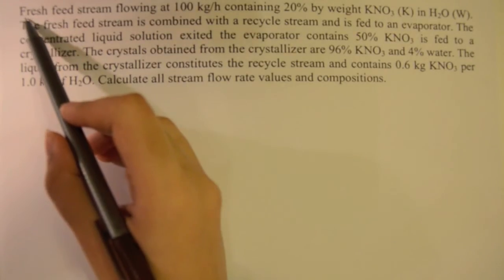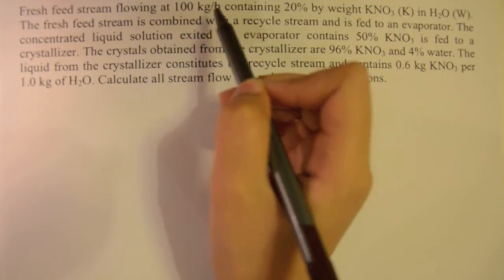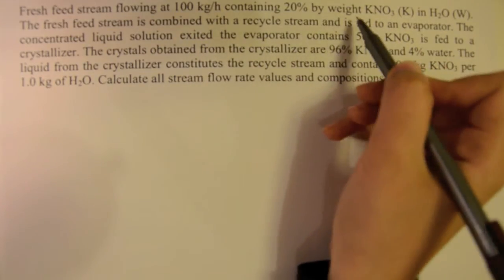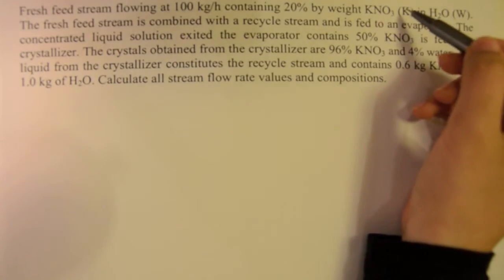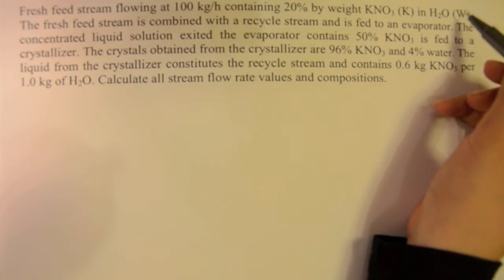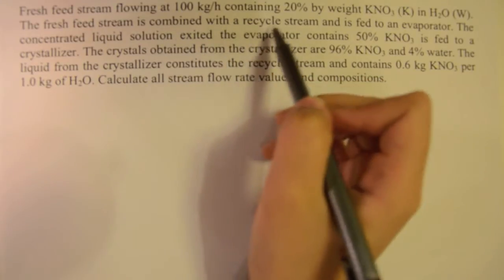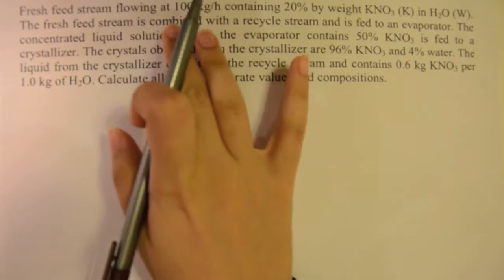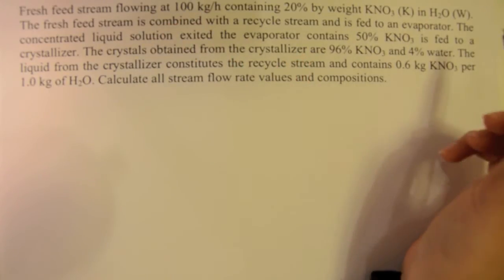It says that a fresh feed stream flowing at 100 kilograms per hour contains 20% by weight KNO3, which is potassium nitrate, we will represent it as K, and H2O, W. The fresh feed stream is combined with a recycled stream. So from this word combined, we can know that there is a mixer here, and it is fed to an evaporator.